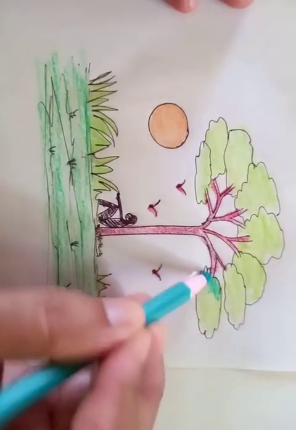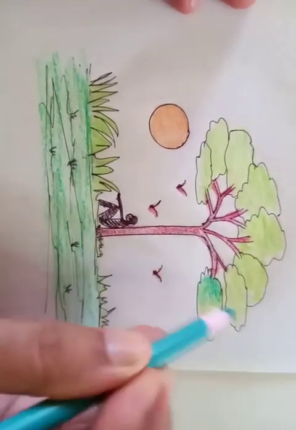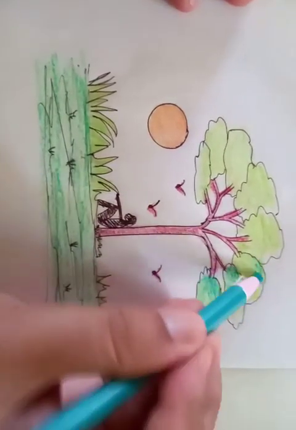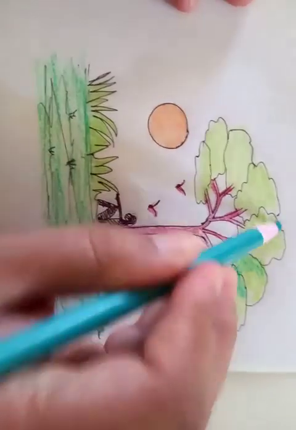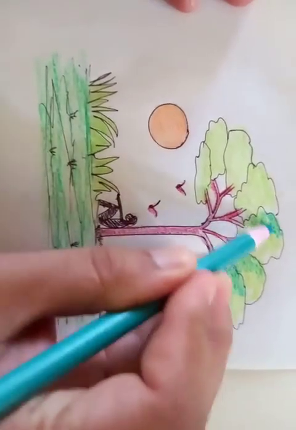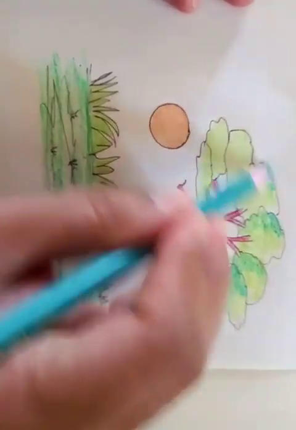Now we're going to put a darker shade on one side of the trees. So we're going to put left side little darker than the right side. Outline is going on with this way.